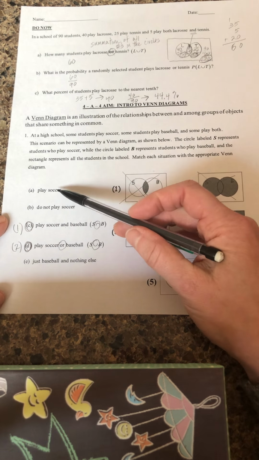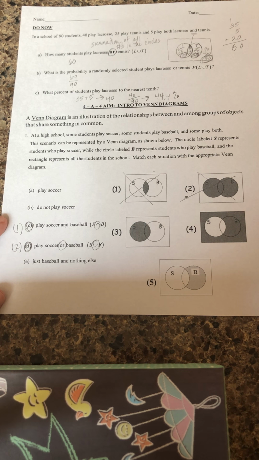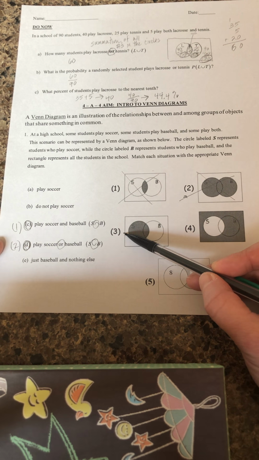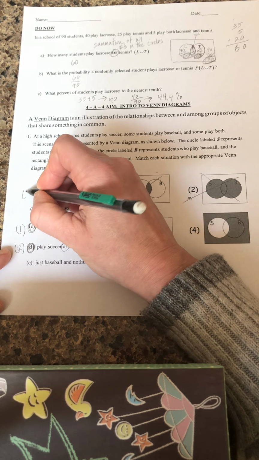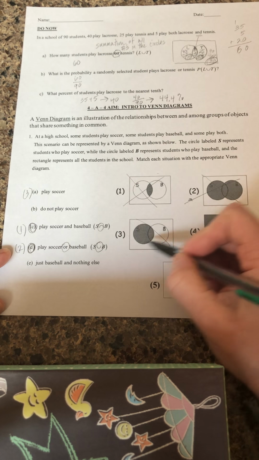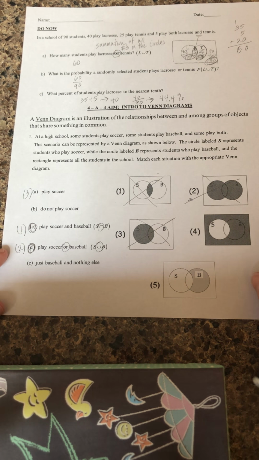Okay, so plays soccer, right? It doesn't say that they can only play soccer and not baseball, right? So when they say just play soccer in general, we're looking for the entire S circle. So that would correlate to option 3. Okay, so we're done with that one.